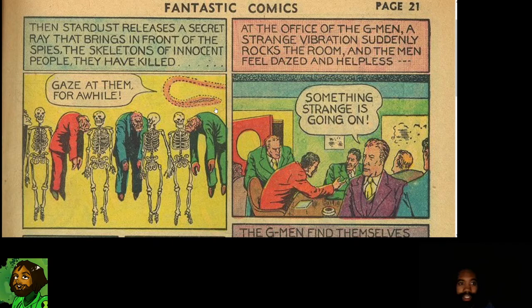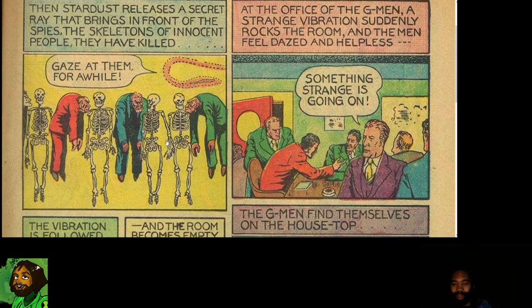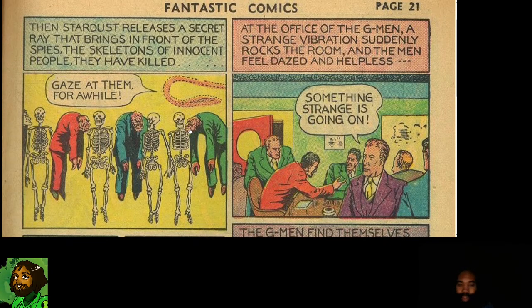Then Stardust releases a secret ray that brings in front of the spies the skeletons of innocent people they have killed. Gaze at them for a while. Yeah, Stardust likes to do weird punishments on people that sometimes can be kind of extreme. This is still a pretty light punishment, but also really out there.